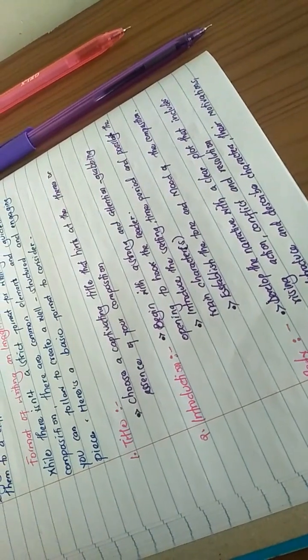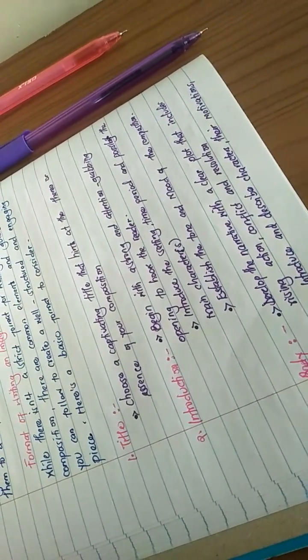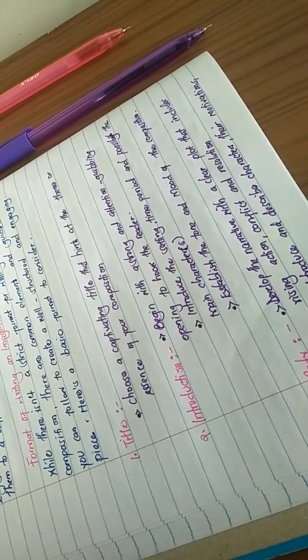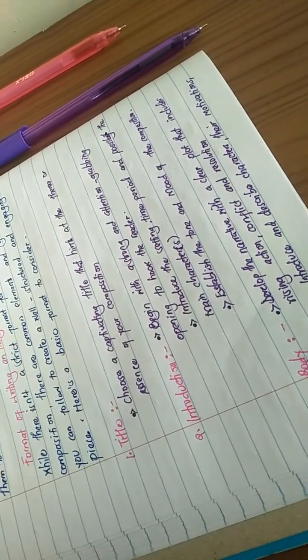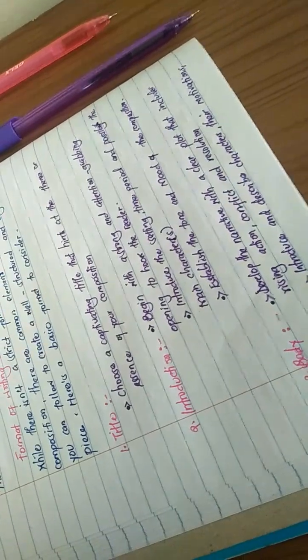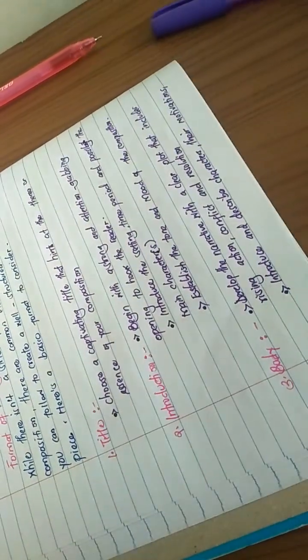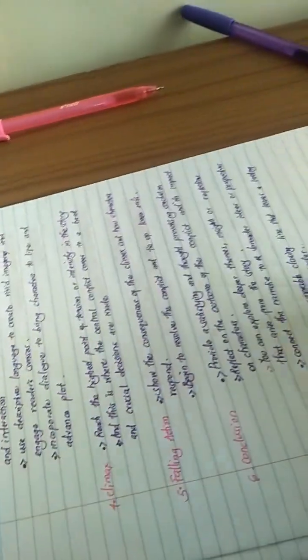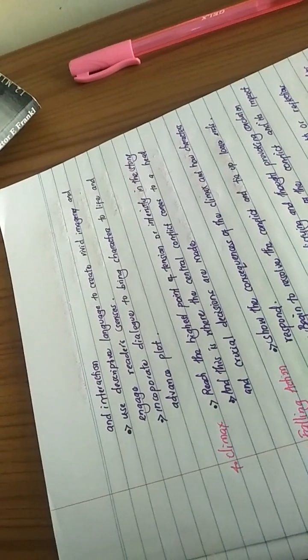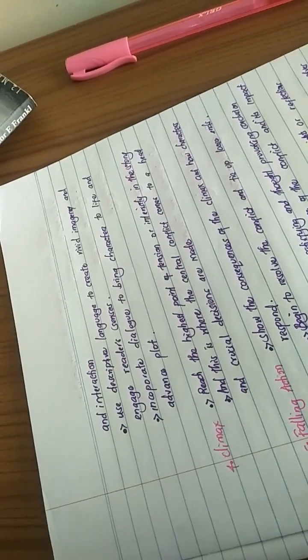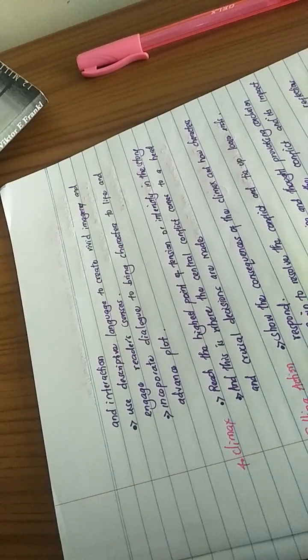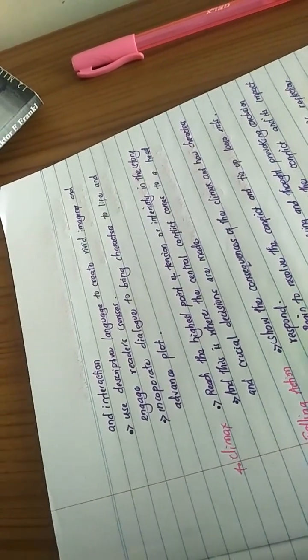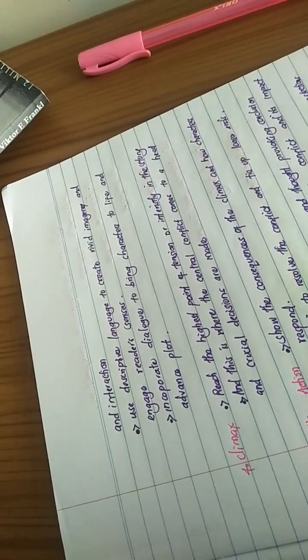After that, it is the body. Develop the narrative with a clear plot that includes rising action, conflict, and resolution. Also, introduce and describe characters, their motivations and their motives in the story, and their interaction. Use descriptive language to create vivid imagery and engage readers' senses. Also incorporate dialogue to bring characters to life and even advance the plot.